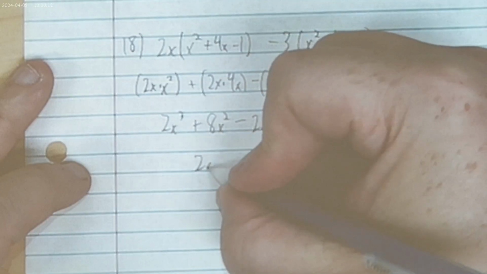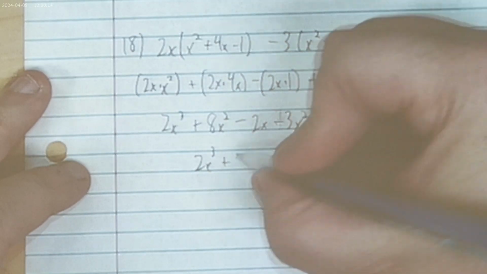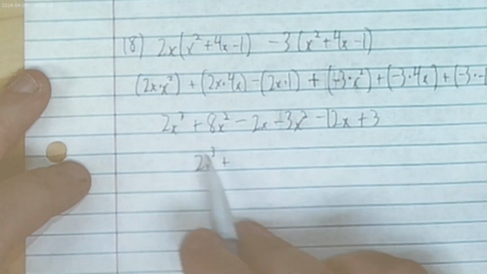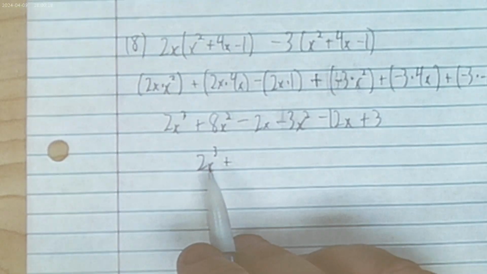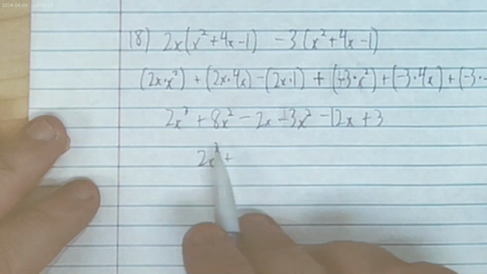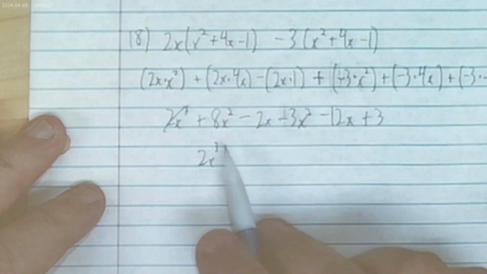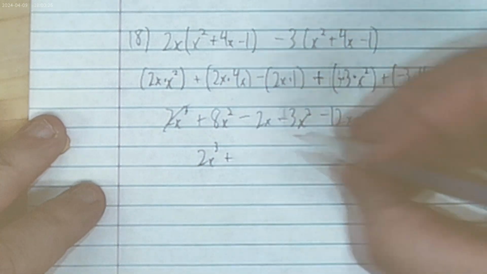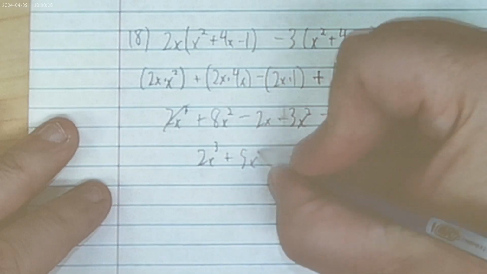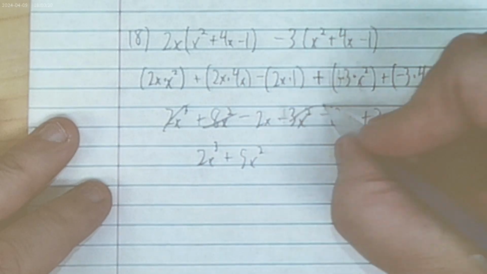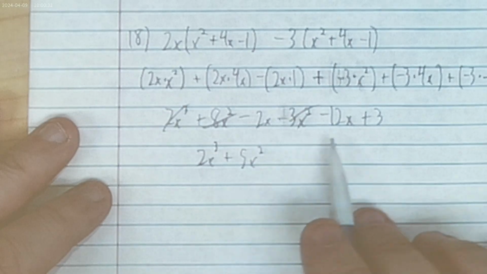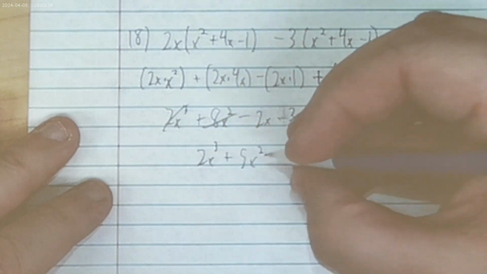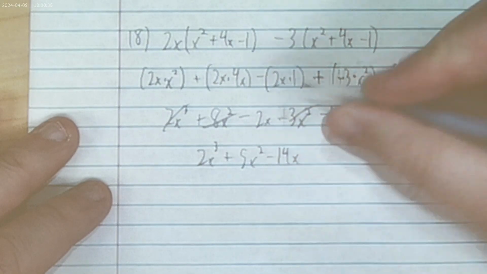So we have 2x to the third, because we don't have any other x to the third options. Now let's see what the next one is. I've got 8x squared minus 3x squared, so that's plus 5x squared. I've got minus 2 minus 12x, so that's minus 14x.